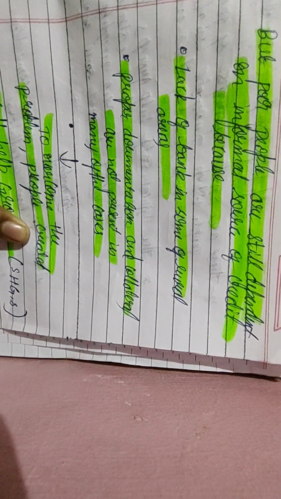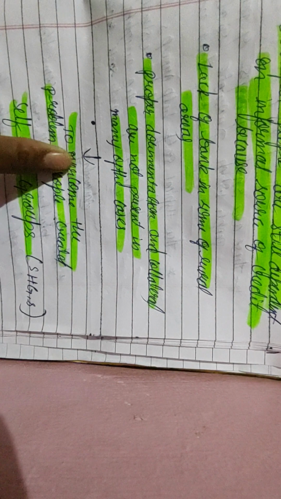And another reason for approaching the informal sector is documentation. If there is no documentation, the bank will not provide a loan to a person. So obviously the person should approach the informal sector. To overcome these problems, people created self-help groups. What are self-help groups? To overcome the lack of banks and lack of collateral, they created self-help groups. I'll explain now.